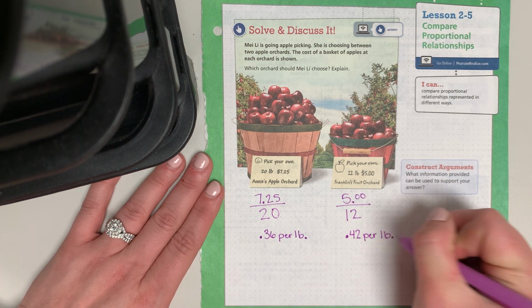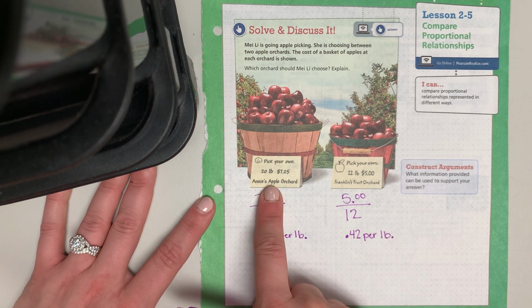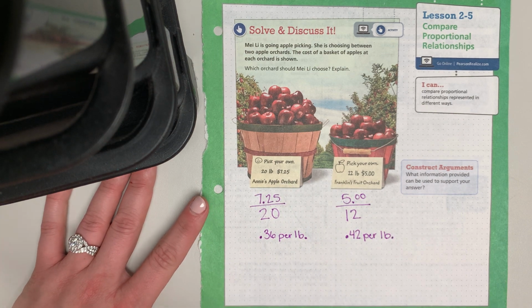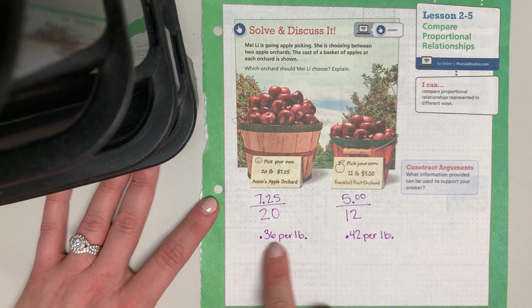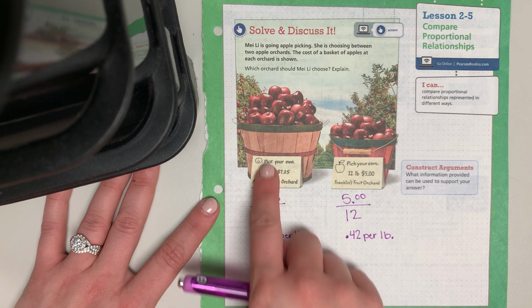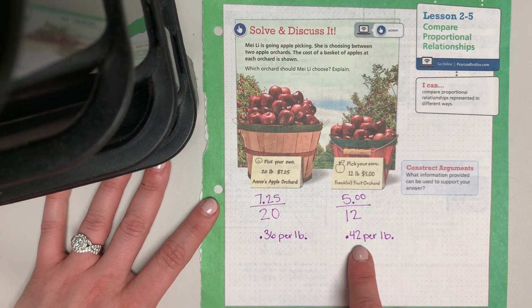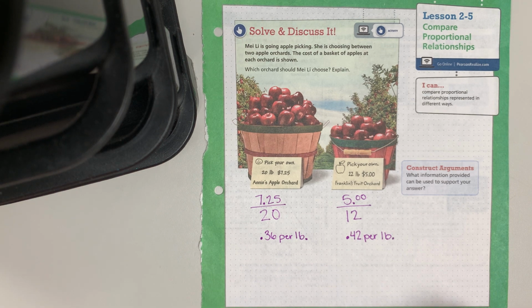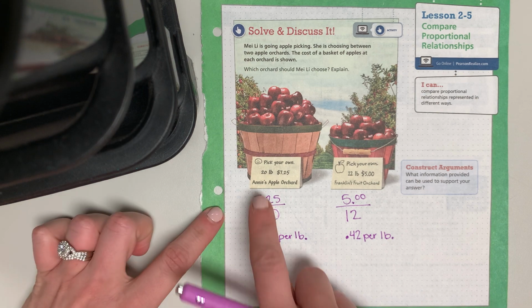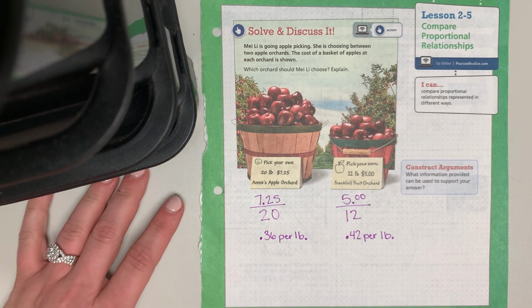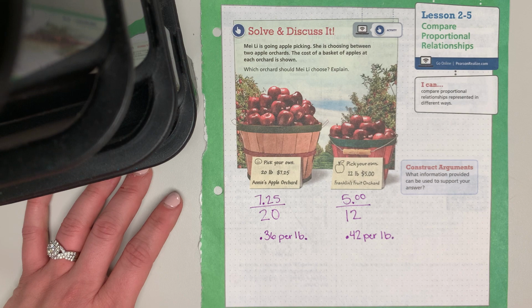So who has the better deal? Should you go pick apples at Annie's apple orchard, or should you go pick apples at Franklin's? If you're paying 36 cents per pound, then you could get them from Annie's. If you're paying 42 cents per pound, you can get them from Franklin's. If you just want to go do a $5 bill and not worry about your price per pound, obviously you can get 12 pounds for $5 if you're wanting the cheaper route. But if you're wanting the better deal, it would be Annie's. So let's go ahead and look at a few other examples in our lesson.